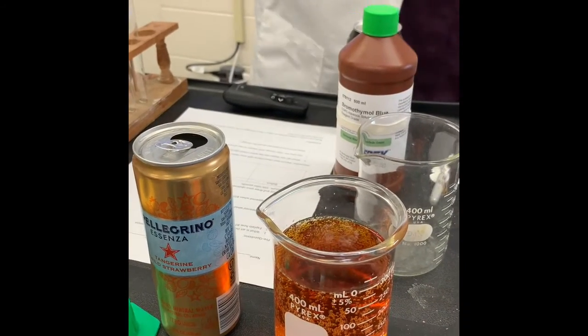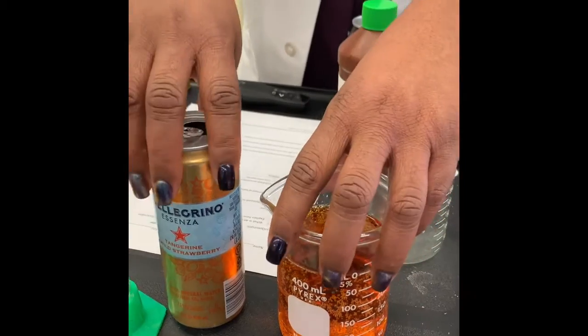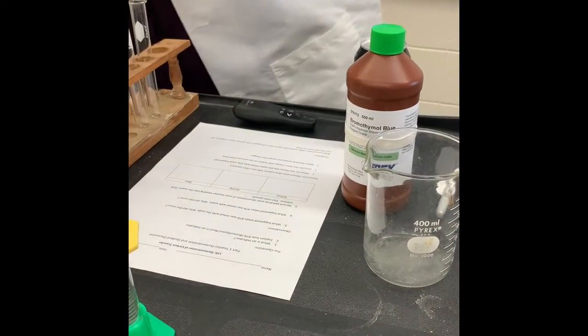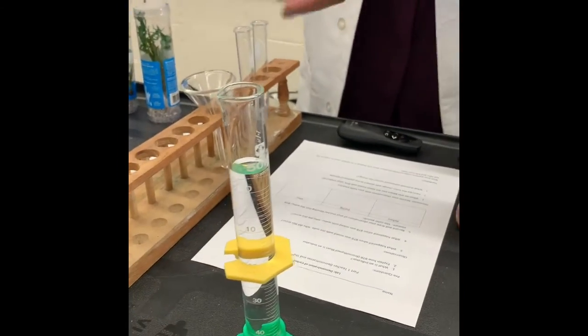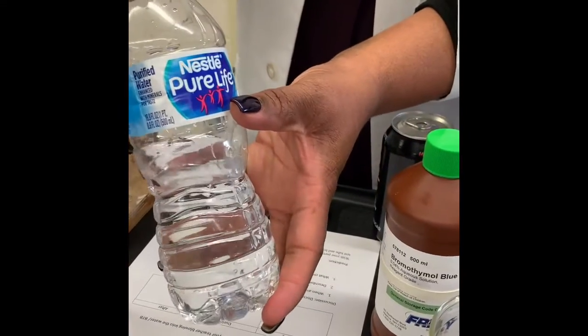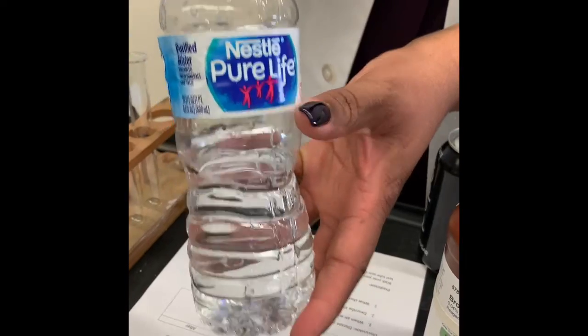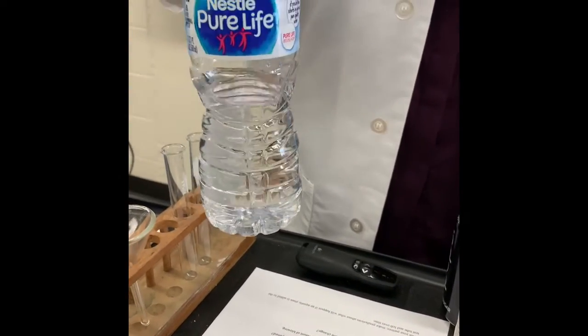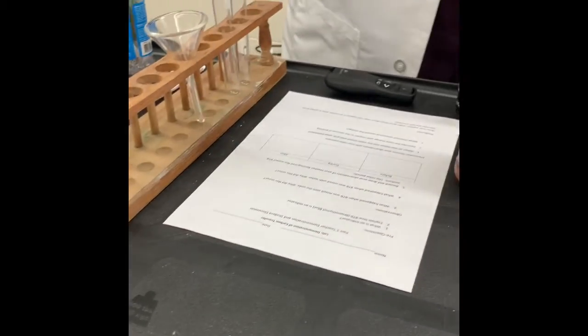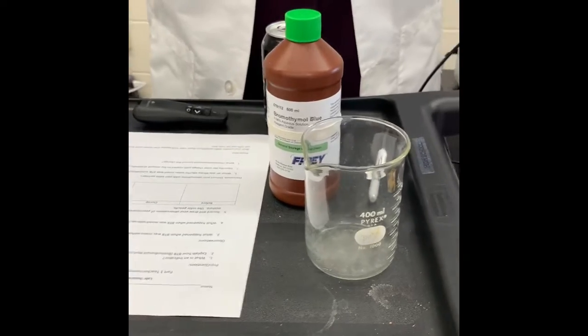So now we're going to move this to the side just a little bit. And now we have something that's neutral. What do we know that's neutral? This is water. Came right out of this Nestle Pure Life water. And we said water was neutral. So it is 7 on the pH scale. So I wonder, will it cause this to change colors?